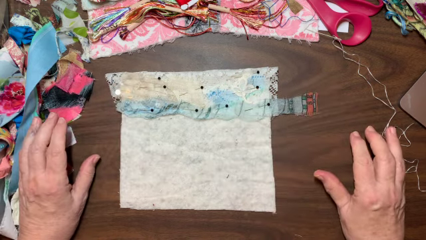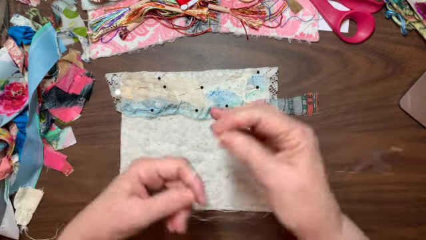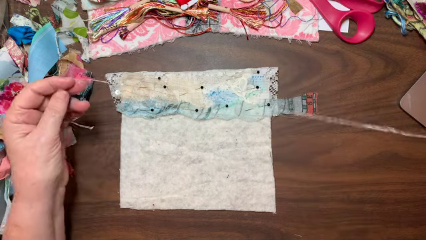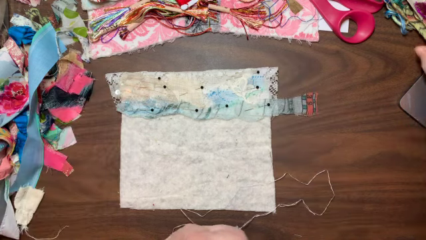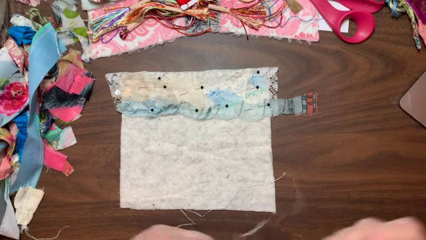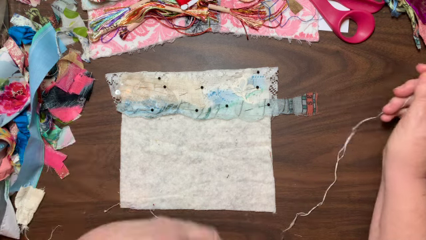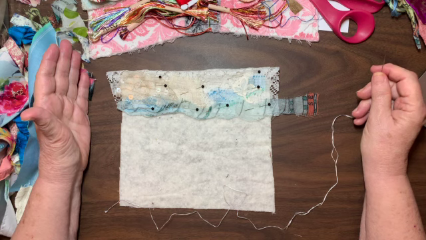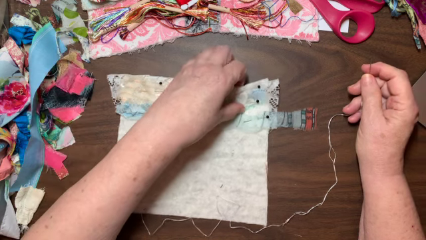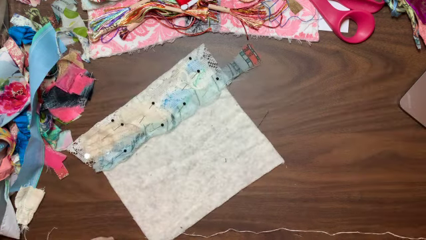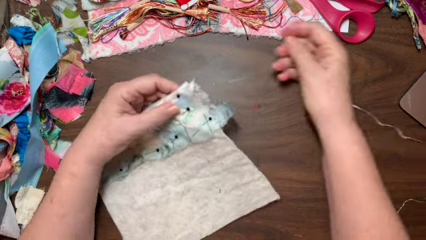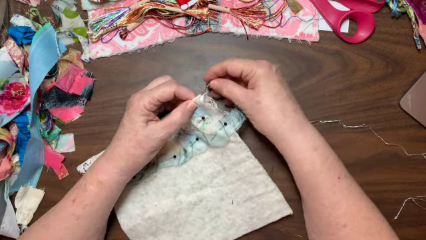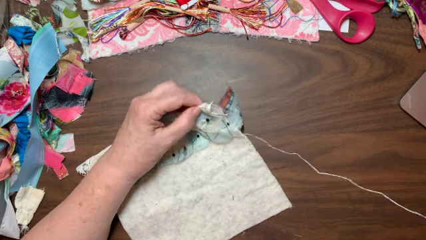Now, I've picked a very light gray, two-stranded thread here, embroidery floss, and that's what I'm going to start stitching down, okay? And so what I'm going to do here is just straight stitching. And first of all, I'm going to go across this top and get this down.